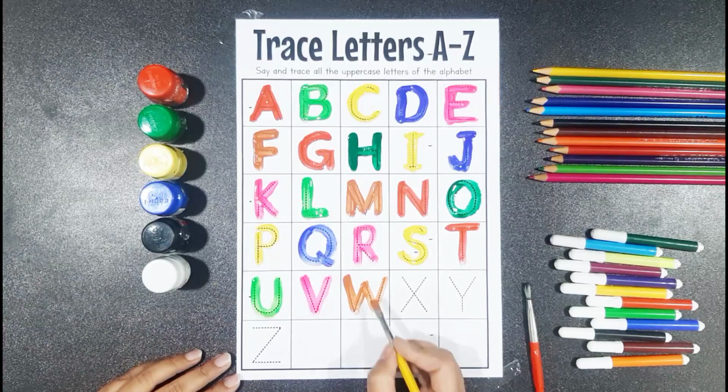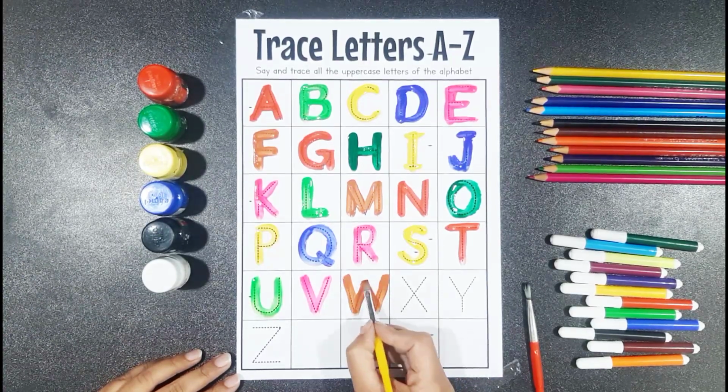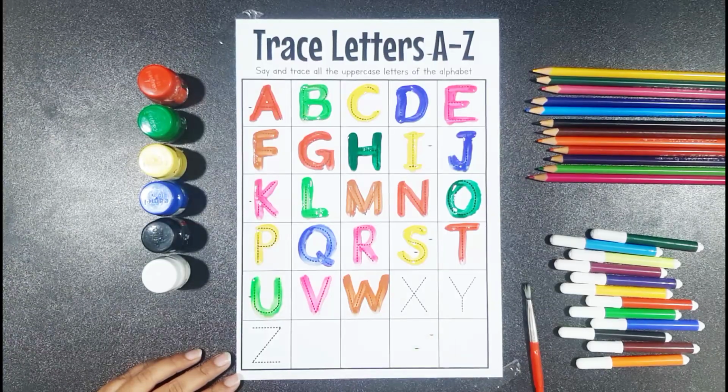W, brown color. W for watch. W for watch. Brown color. W.